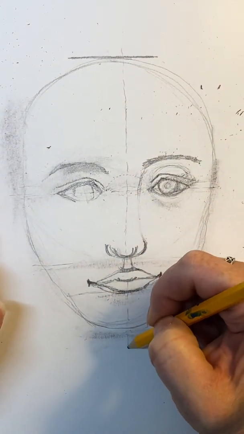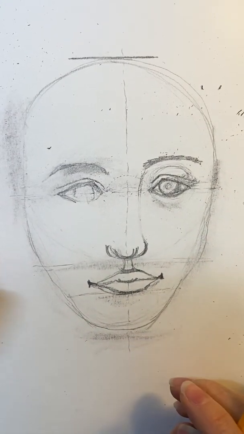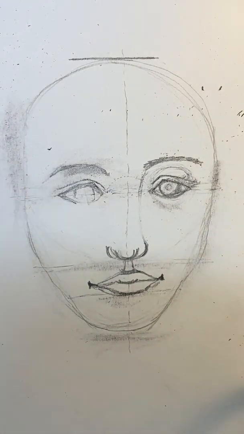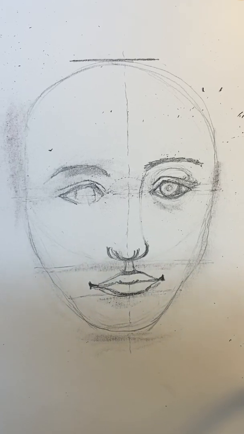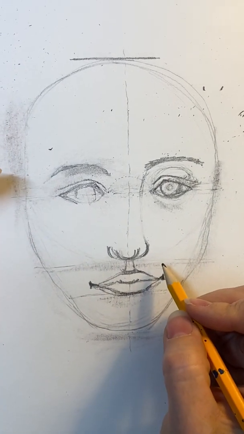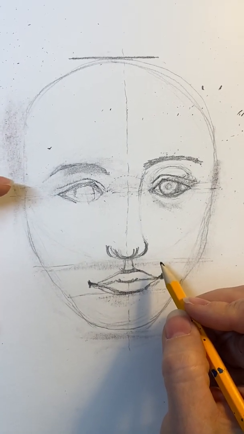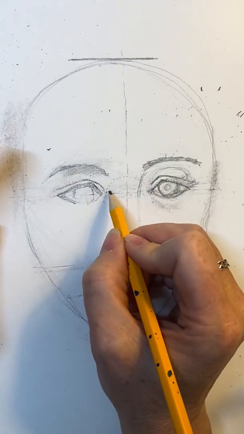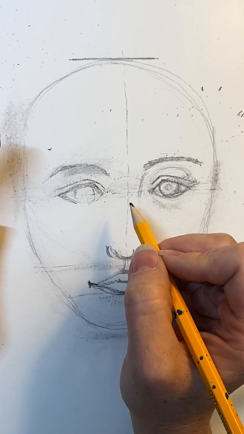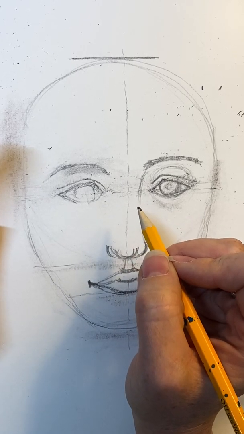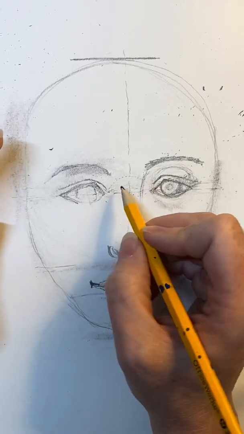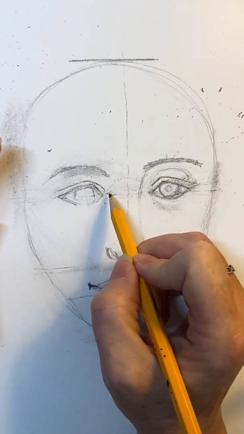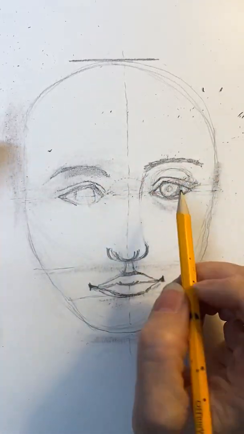We're drawing a symmetrical face, although interesting to note, nobody's face is actually totally symmetrical. Everybody's face is a little bit asymmetrical. If you actually measured it, only people with really, really symmetrical faces can be fashion models, because there's not a lot of us who look like that. Okay, so that's how far apart those eyes are. It's about the width of one eye.